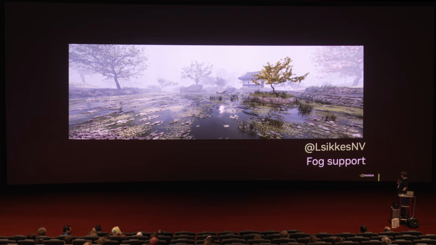I worked on adding fog support. While doing so, I actually also found some issues with SSR. If you have reflections, you don't see fog with SSR in the reflections, so the reflections will not have fog, but your scene will have fog. In the path tracer, this is fixed.